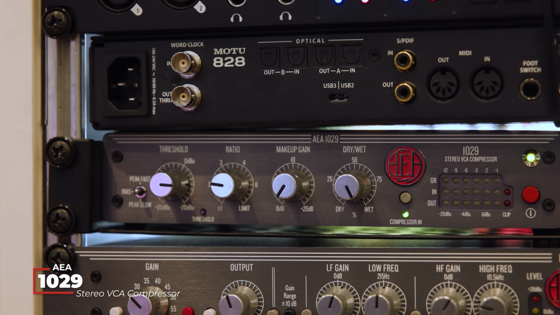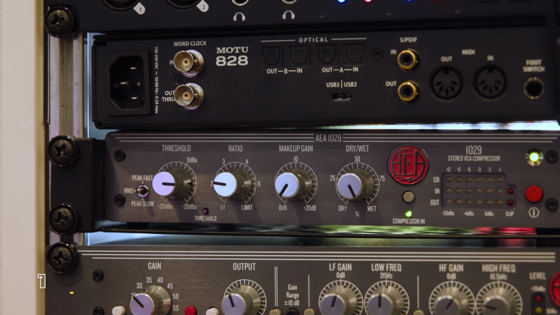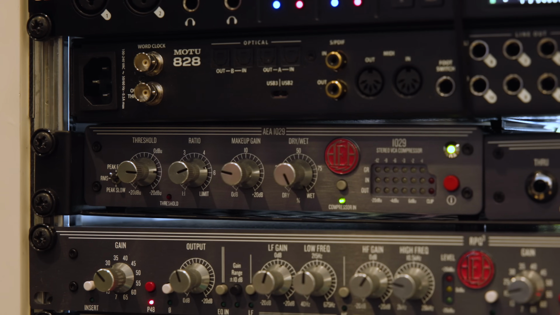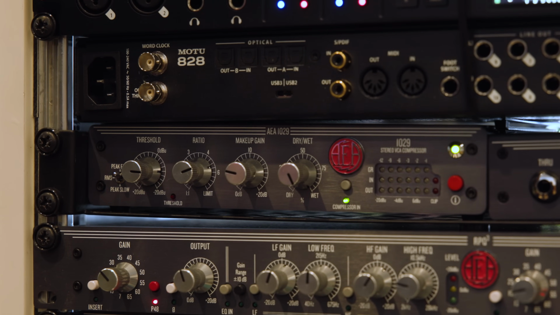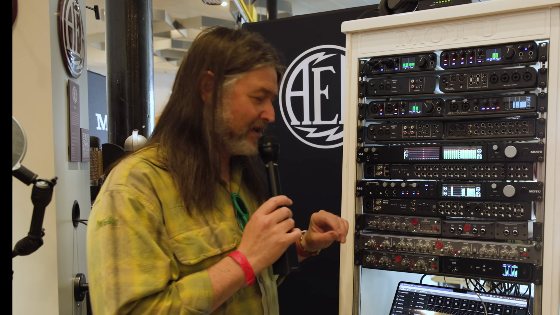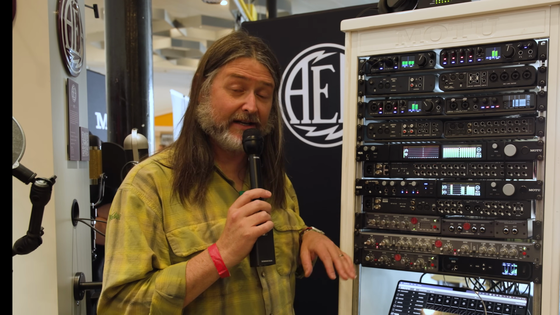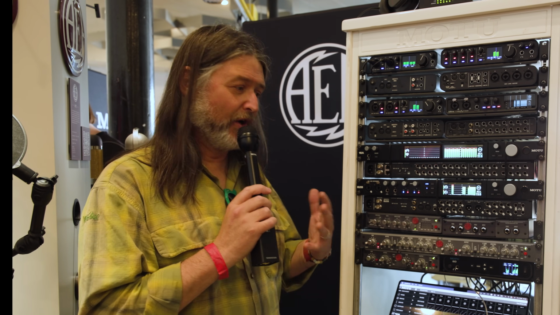Now, you might be thinking, well, it's weird that there's a microphone company with a compressor here at SuperBooth, but actually a VCA compressor is a very useful tool for producing electronic music because it's capable of very, very fast attack and release times. And the AEA 1029 is in fact designed to be very, very transparent sounding. So what you put into it is what you get out of it, just with some compression added.